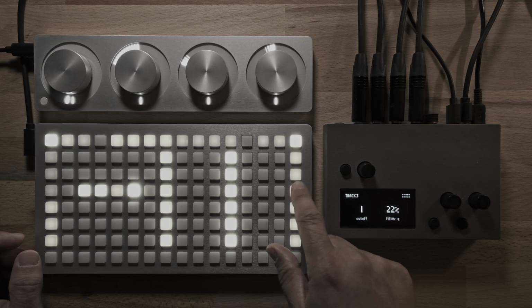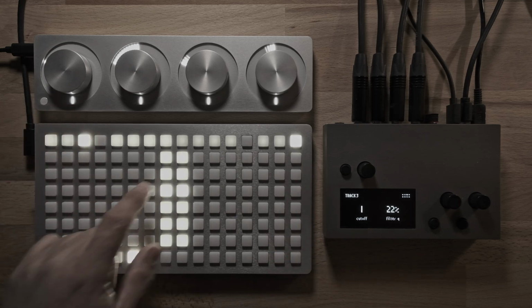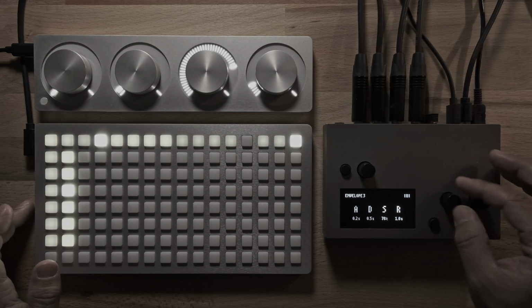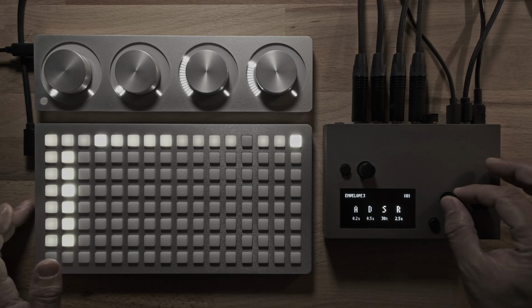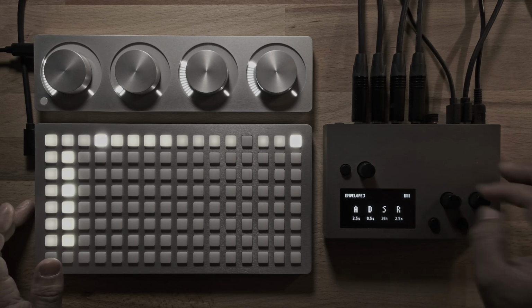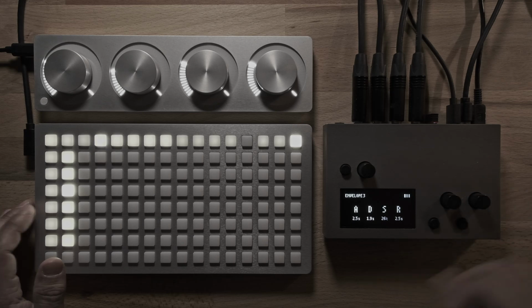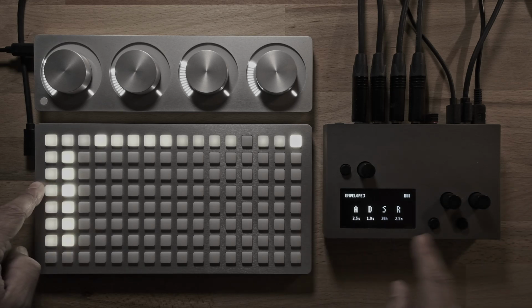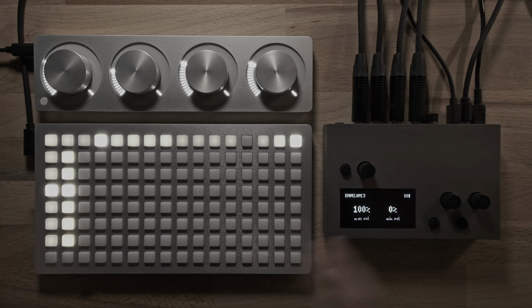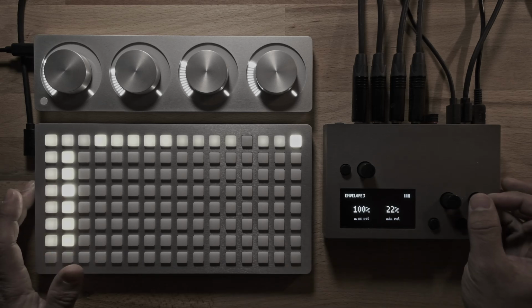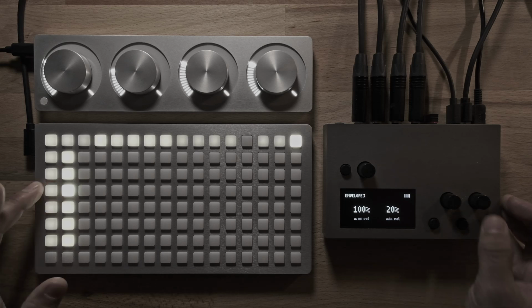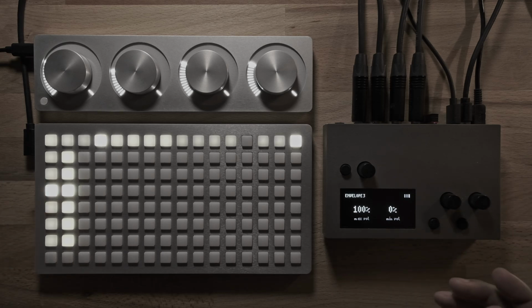Now, let me go to envelope number 3. Okay, so when I turn it on, it's going to go straight down to the minimum volume. So it's going to be off. If I set this to like 20%, it's going to be just quieter. So now it's off.